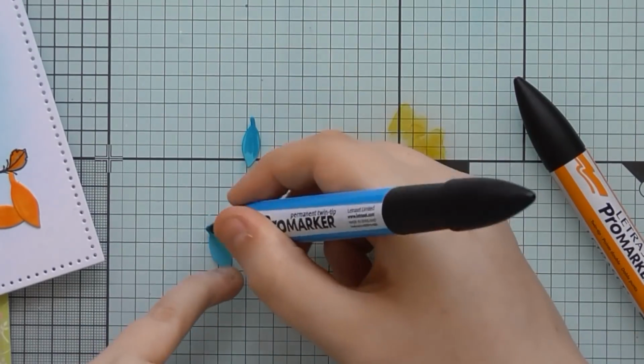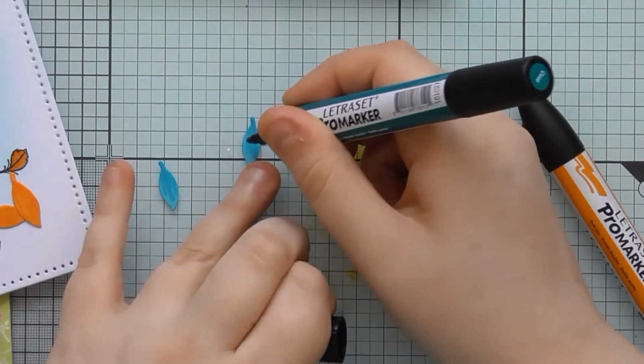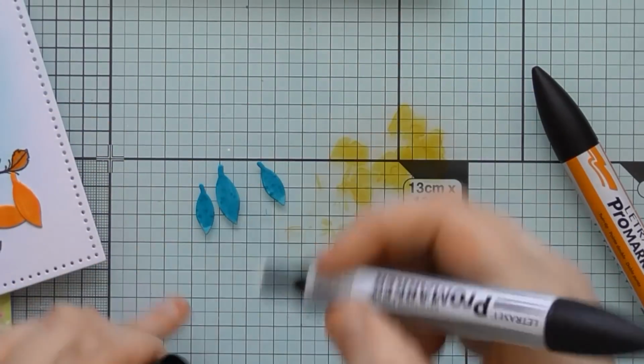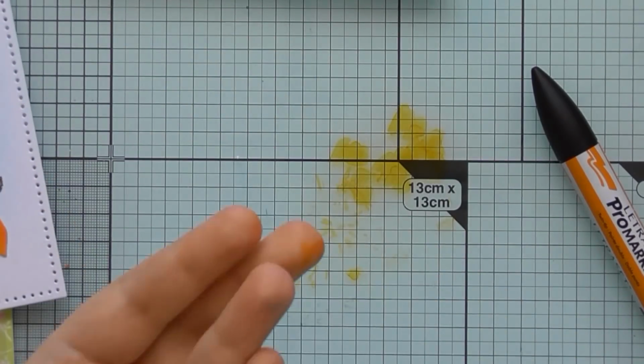Obviously I didn't have my Copics back then. I can't remember exactly what colours these are. I think the orange ones are called Pumpkin and Clementine or something, and that deeper blue is definitely called Marine, and the other one's probably Cyan because that used to be one of my favourites.